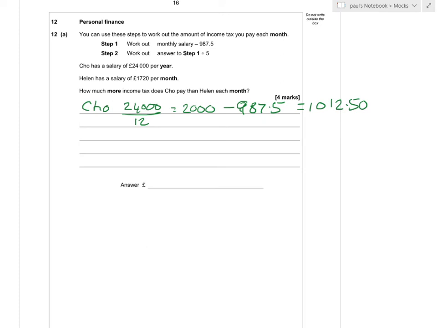Then that's the answer to step 1. Then we divide that by 5. So then we take the 1012.50 and divide that by 5. Divide by 5 equals £202.50. So that's how much Cho pays each month in tax.